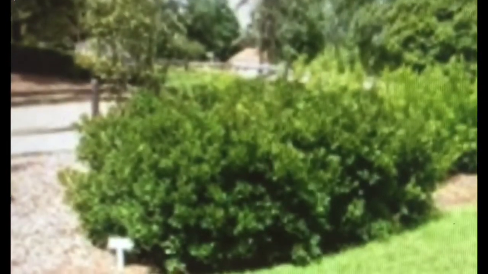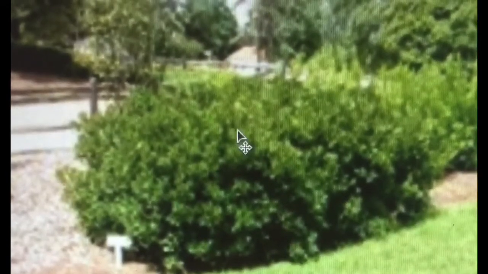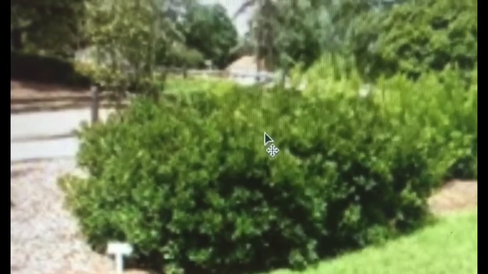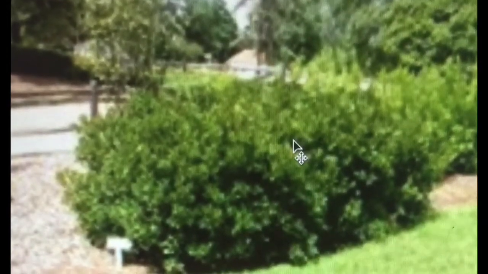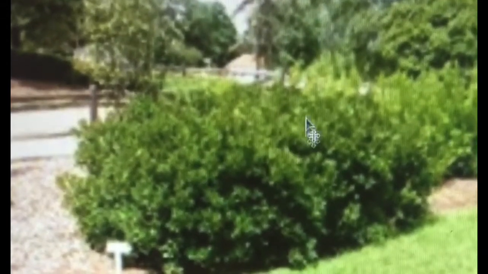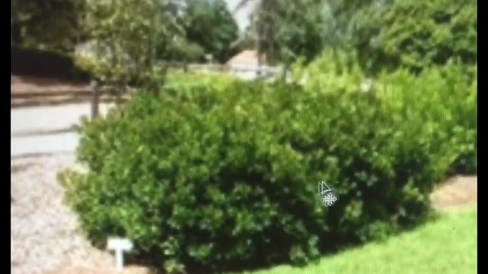Oh, look at this. I know you've seen this before. It looks like a small bush, right? This is called a shrub. Say shrub. This is a shrub. A shrub is a short bush. It tends to have lots of branches.